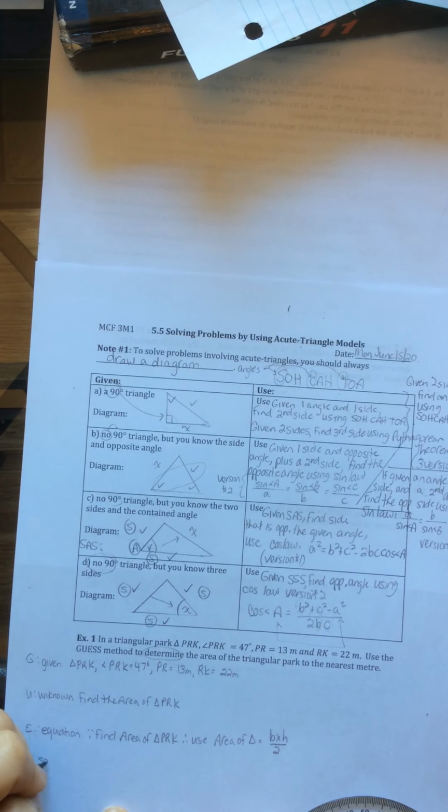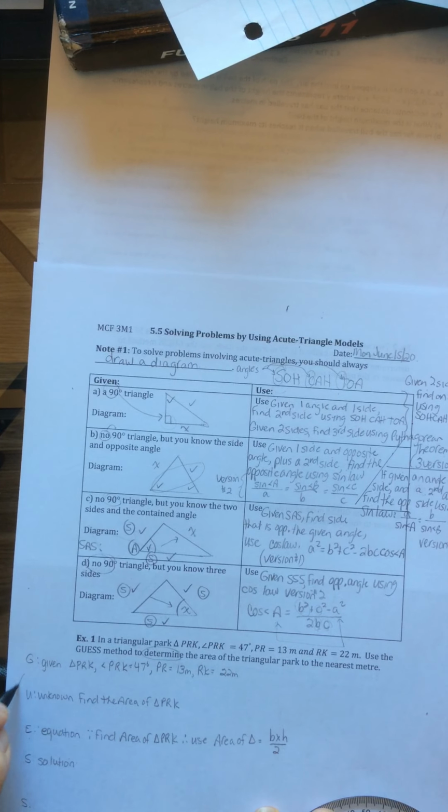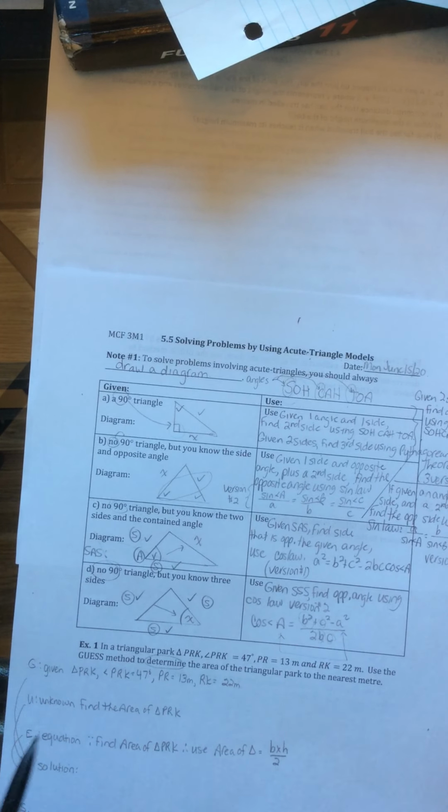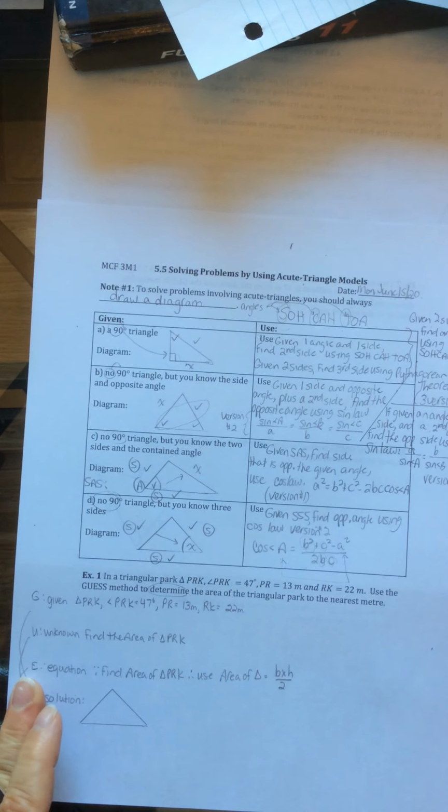S, the solution. Okay, so what is the solution? Well, we've got to take what's been given, the unknown, and the equation, and put it into our solution space. Alrighty, so we've got PRK. This is not drawn to scale, okay? I'm using a protractor because it's got a straight edge, but it has nothing to do with angles. I'm not using this to measure angles.